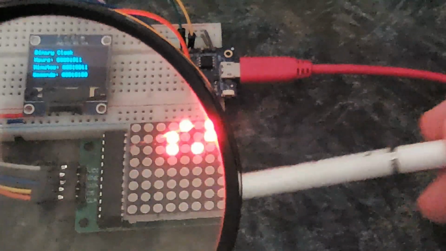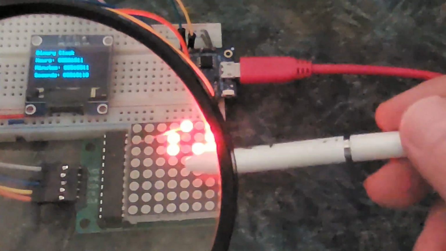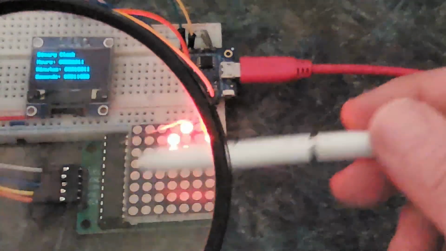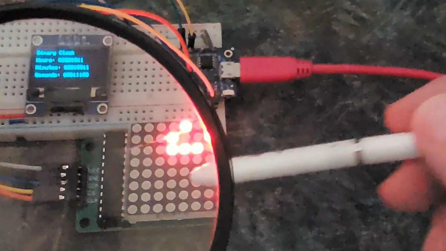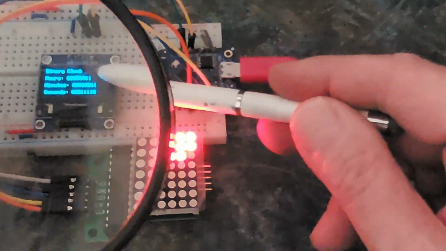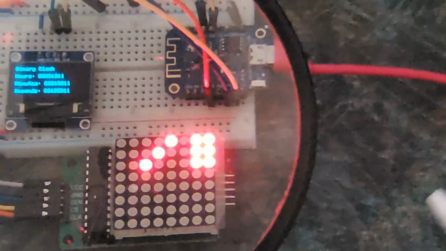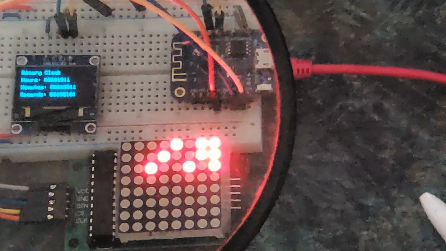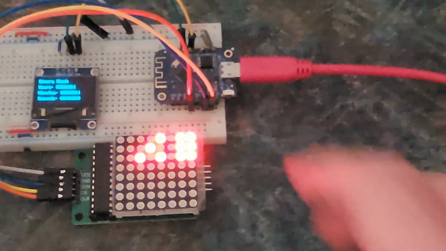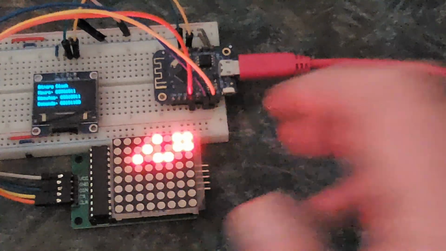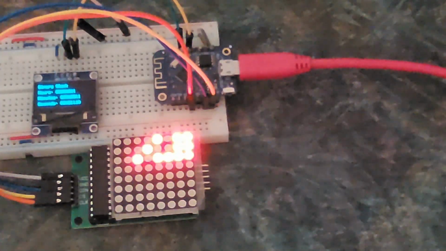This dot matrix LED display with 64 LEDs is synchronized with the OLED. Okay, so that's all it is. All right, so let's see the code.